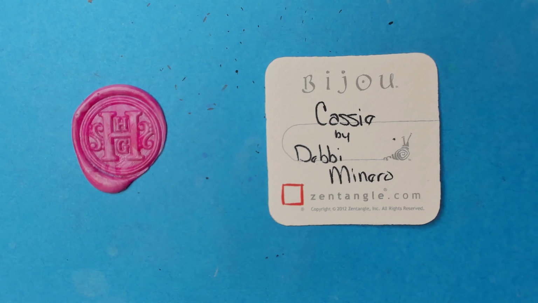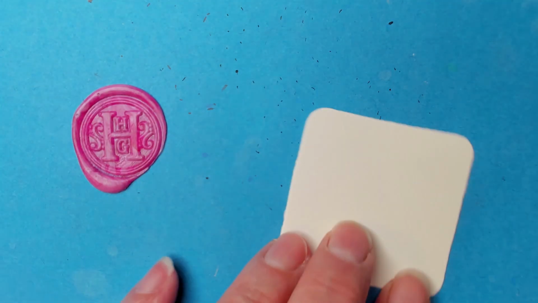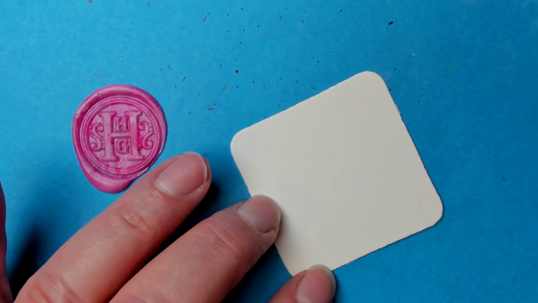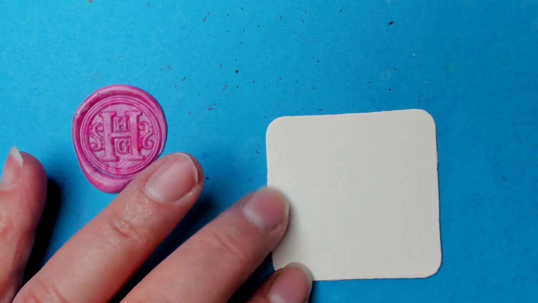I'm a certified Zentangle teacher, and today we're going to take a look at the new tangle named Cassie by Debbi Minero. And this is for our dear friend, our fellow tangle addict who passed away. We did a nice tribute to the tangles that she created on one of our Tangle Time sessions, and Deb decided Cassie needs a tangle named after her, and so this is what she created.